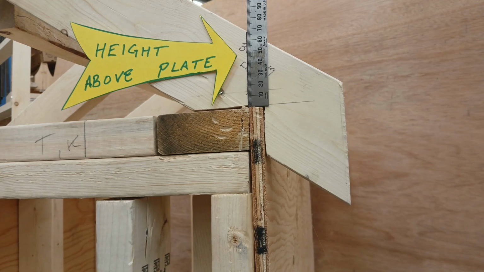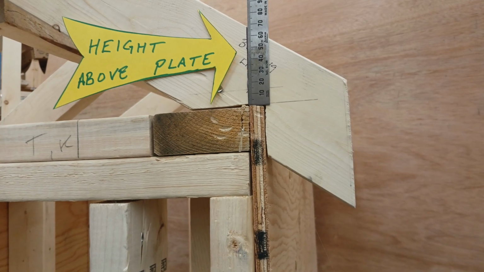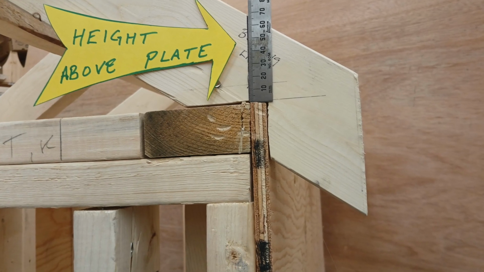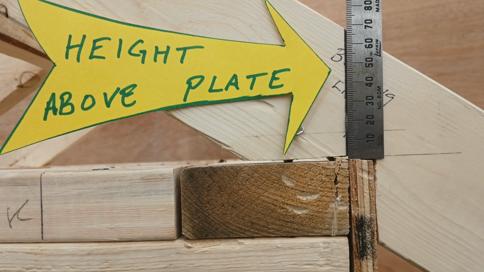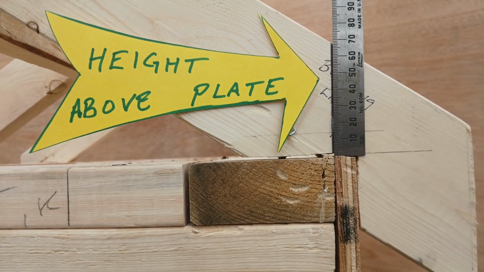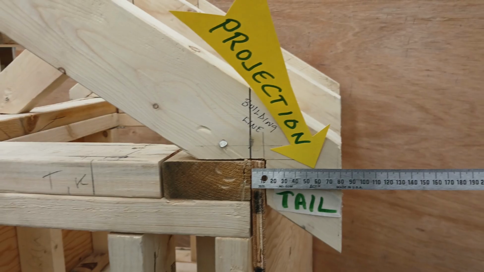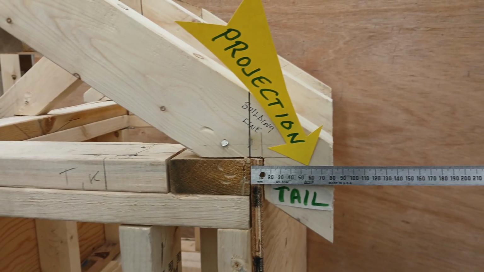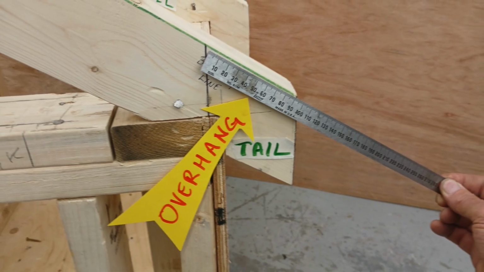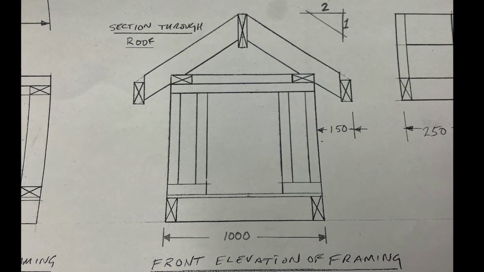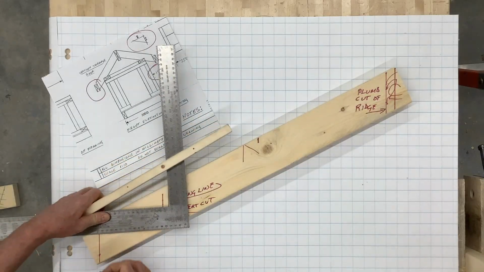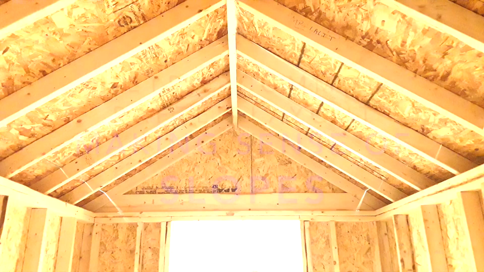The height of the rafter that remains after the bird's mouth is cut is called by many names, including the height above plate, and it is measured along the building line. Adding that height above plate to the total rise of the roof triangle will give you the finished height of the roof framing. The horizontal distance that a rafter tail extends past the building line is called the projection, and its length along the slope of the rafter is called the overhang. The plans will show whether a fascia is included in this measurement, and if so, you'll need to deduct the thickness of the fascia from the length of the tail.